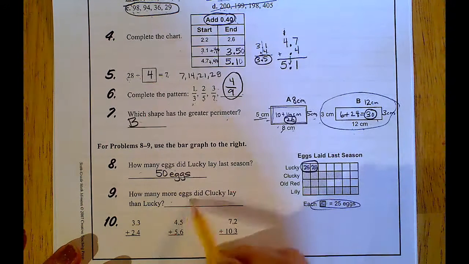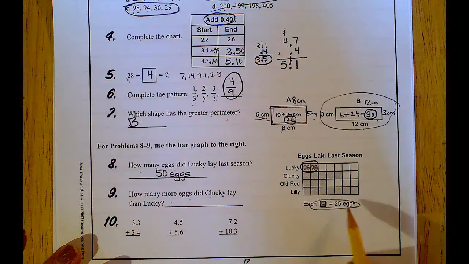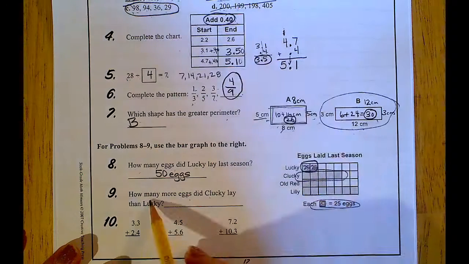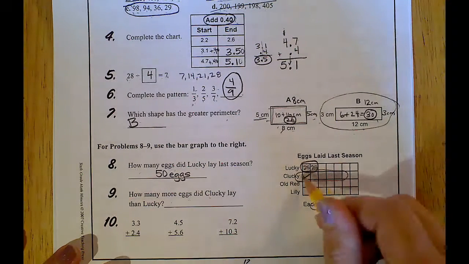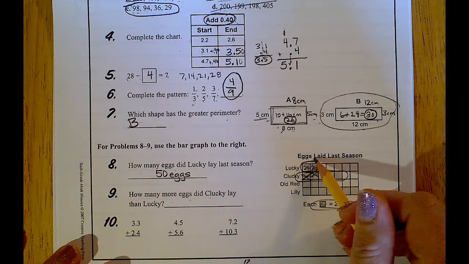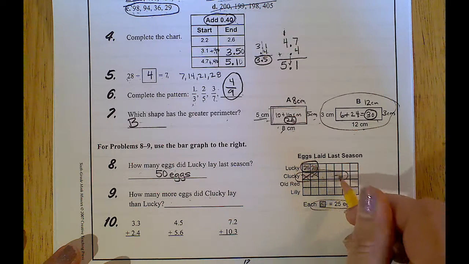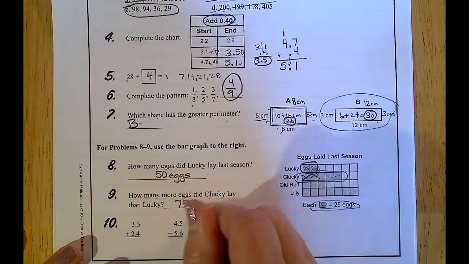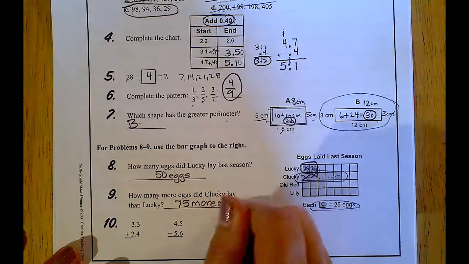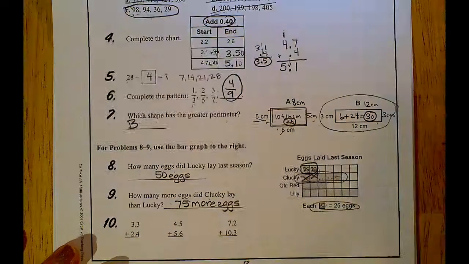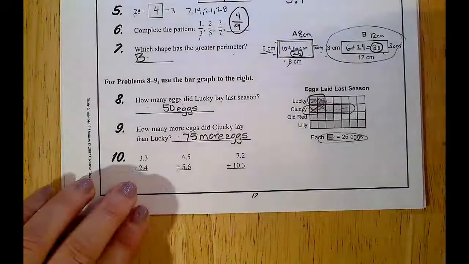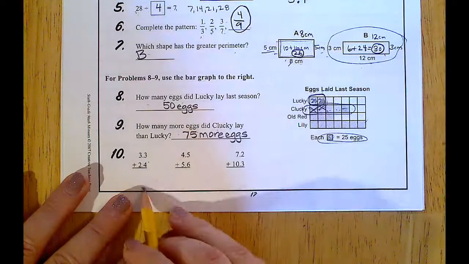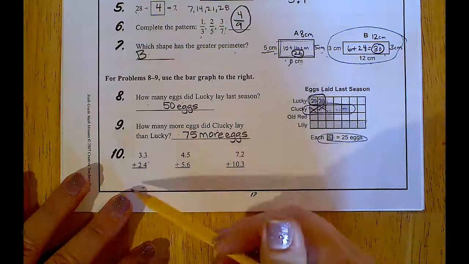How many more eggs did Clucky lay than Lucky? So this is Clucky. Okay, so it says how many more eggs? Well, I can just count out these ones because that's what they laid the same. And then this is how much more she laid. So 25, 50, 75. 75 more eggs. That's a lot more. That chicken definitely would be productive, even though Lily's down here shooting them out left and right.